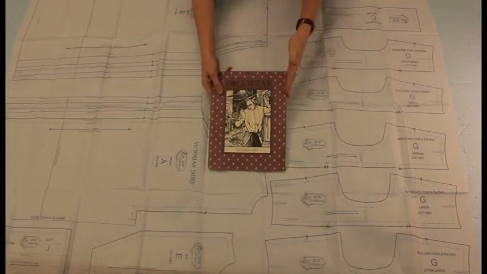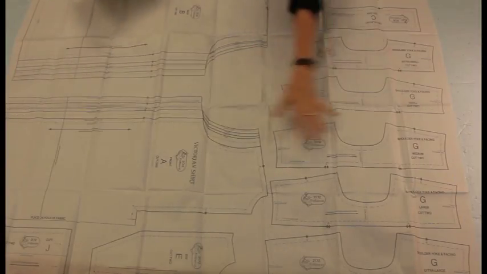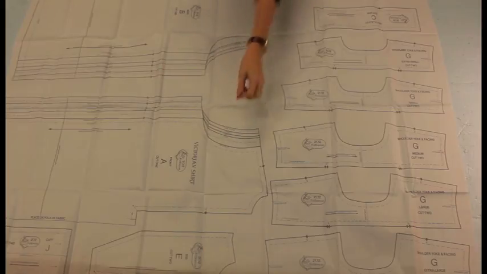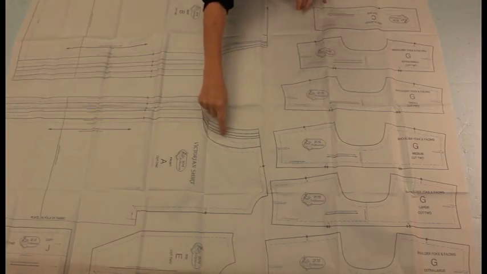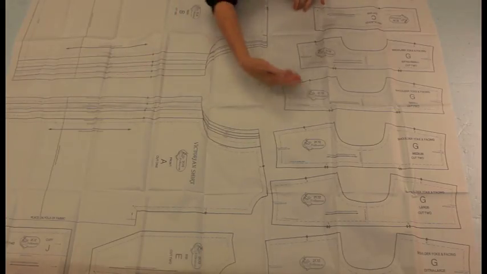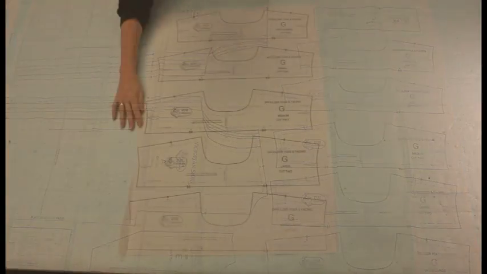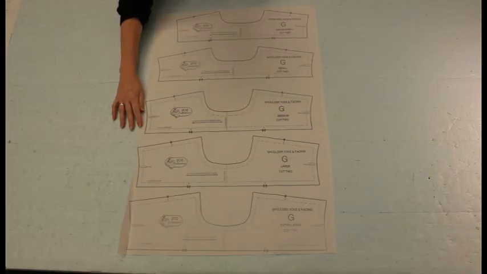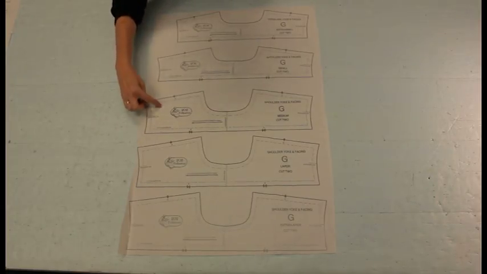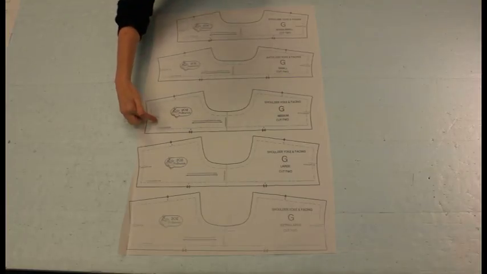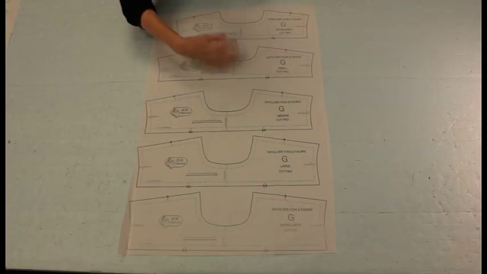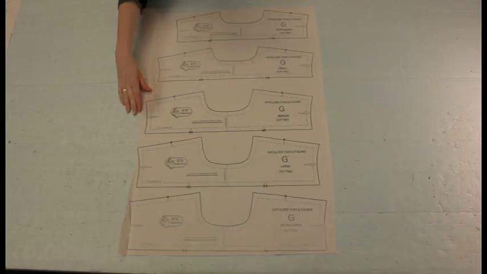As you remember, the commercial pattern comes printed all on one big piece of paper with many sizes on the same paper. So we need to figure out which size is going to work for you. It's easier to work with the commercial pattern if you cut it down into smaller pieces. You don't have to cut out each and every one of these, that would take too long, but something like this is fine.